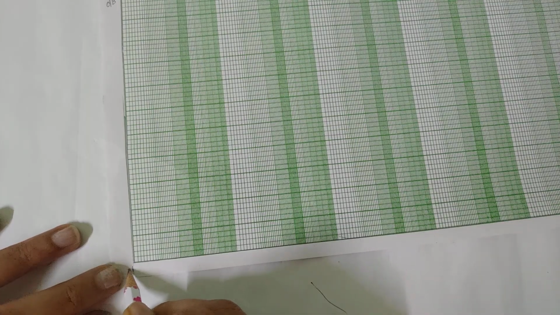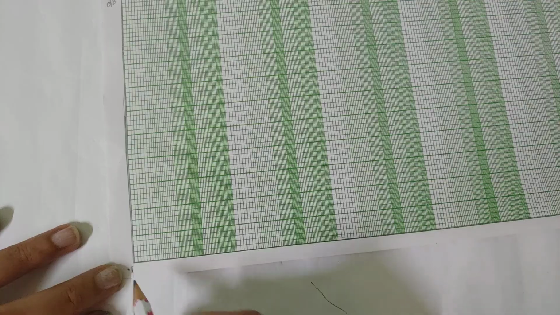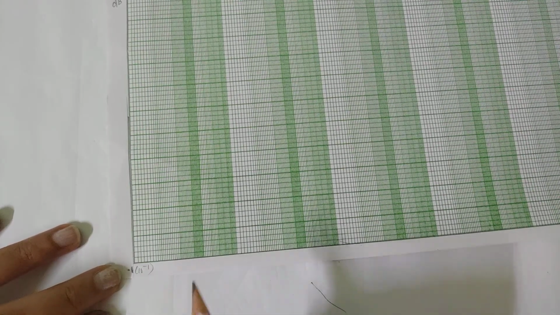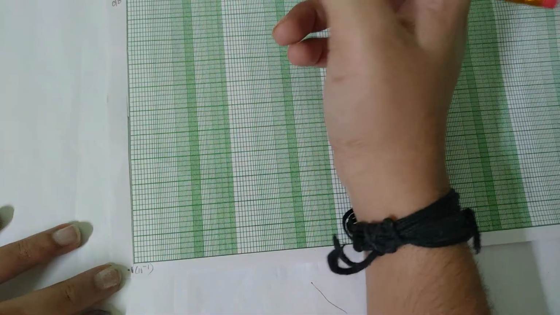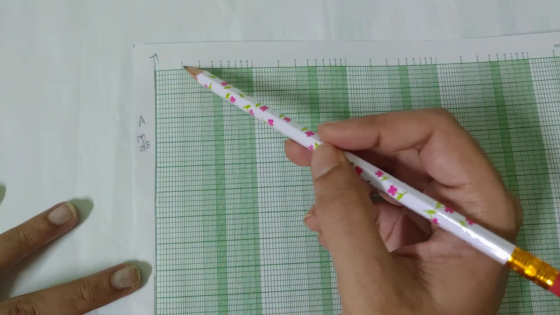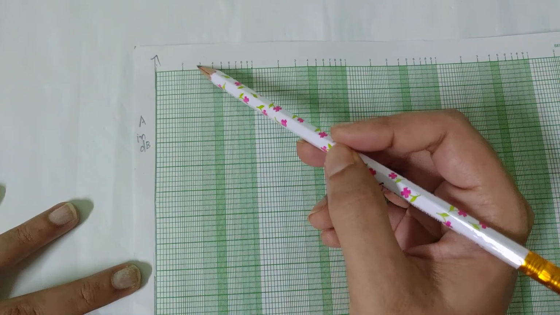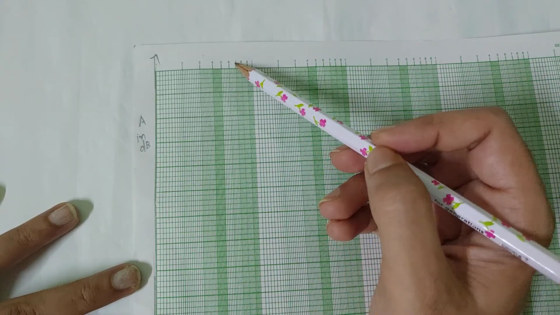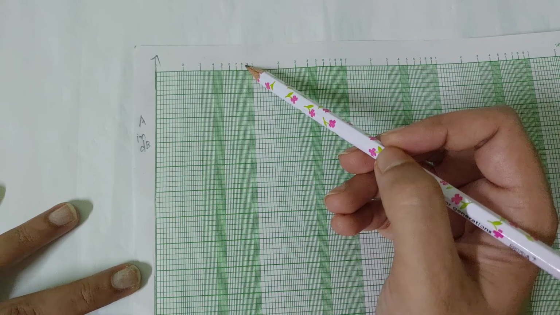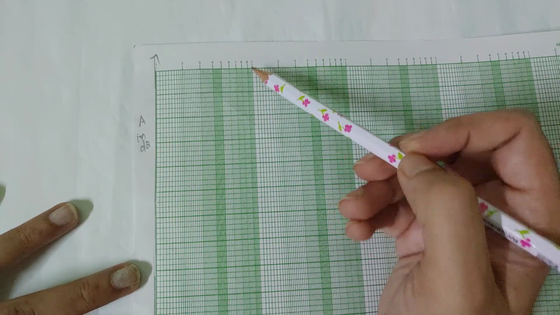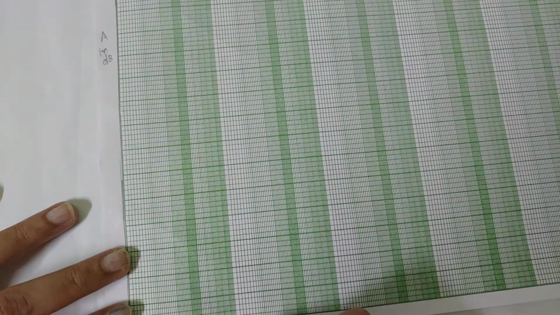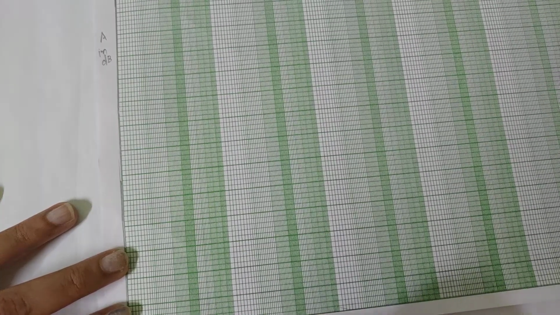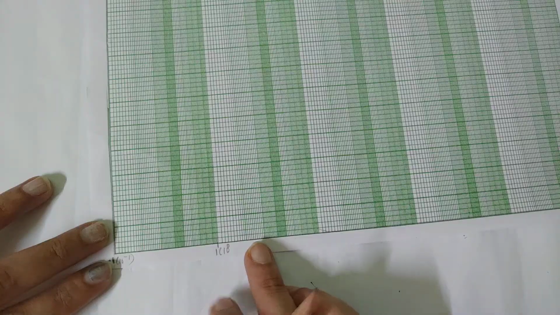So this 2 will be 0.2, 0.3, 0.4, 0.5, 0.6, 0.7, 0.8, 0.9 and we have 1. That is 10 raised to 0.